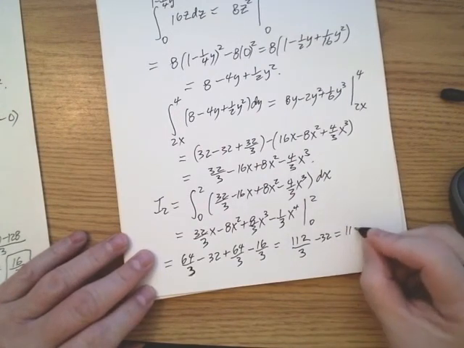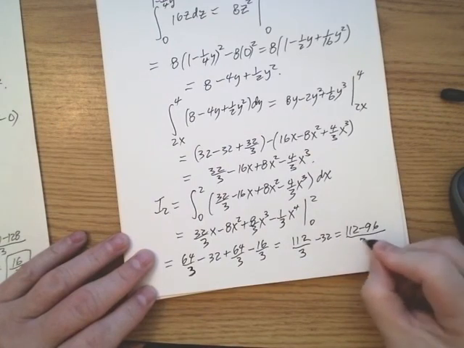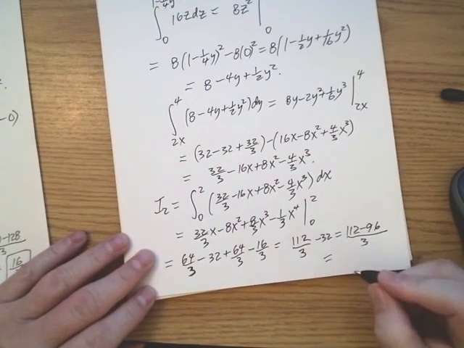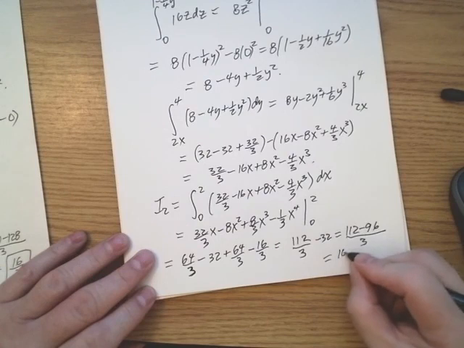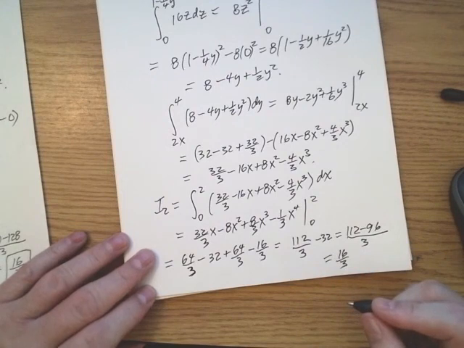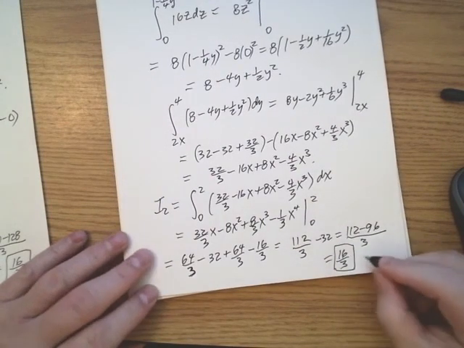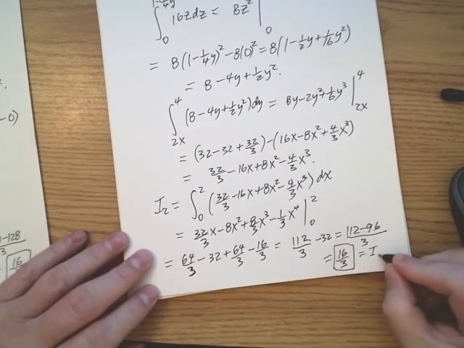That would be 112 minus 96/3, and that's 16/3 also. Is that right? Yeah, I think that's correct. So I sub 2 is 16/3.